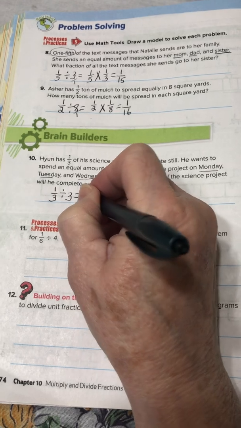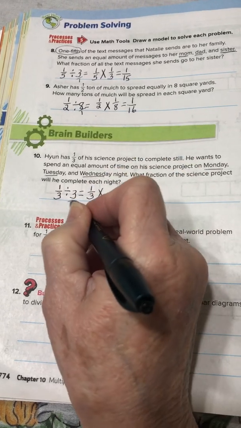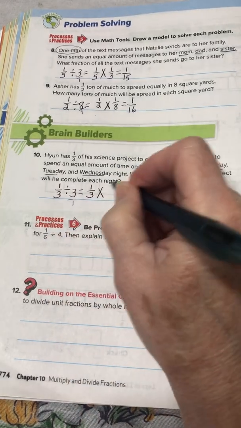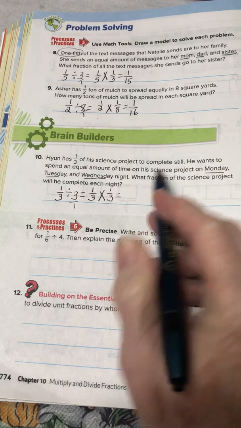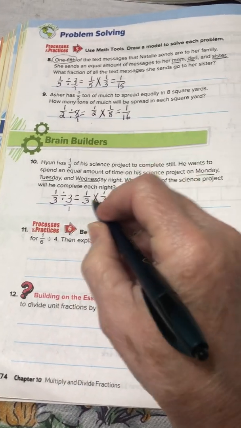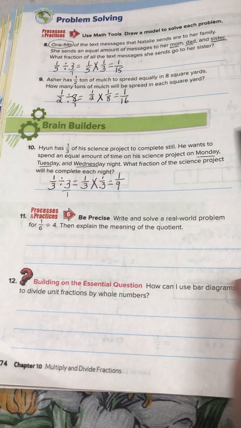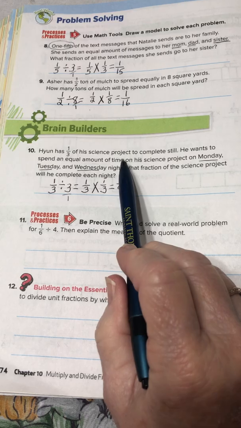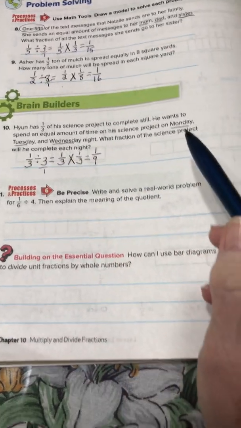So we rewrite our problem as 1/3 times, and the reciprocal of 3 over 1 is 1/3, and we can multiply. 1 times 1 is 1, and 3 times 3 is 9. So he's going to spend 1/9 of his science project time on each of 3 nights.